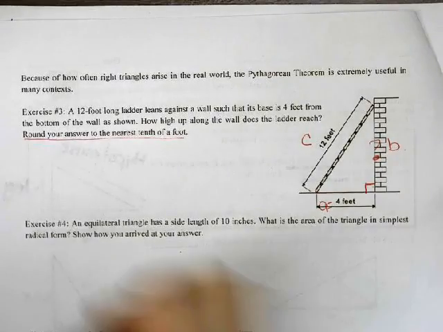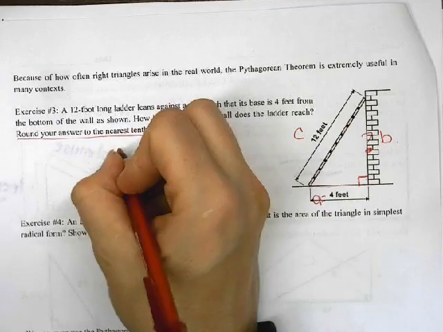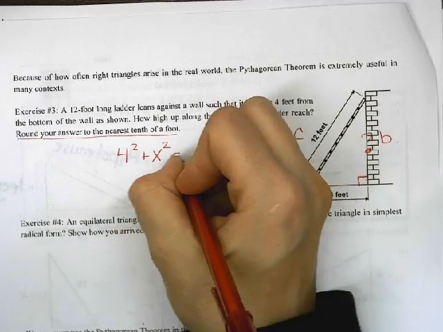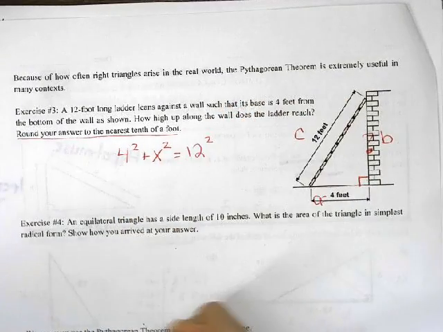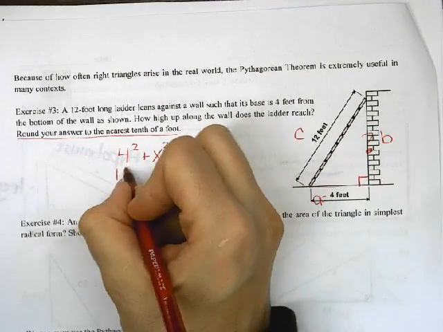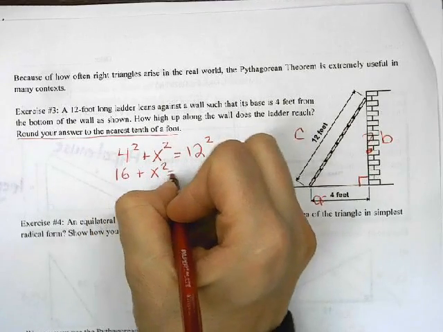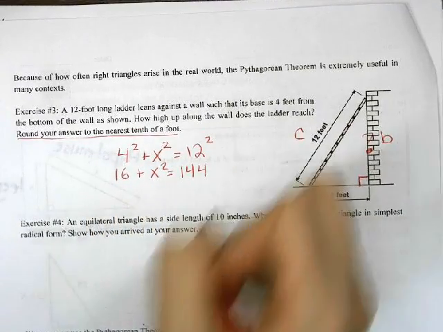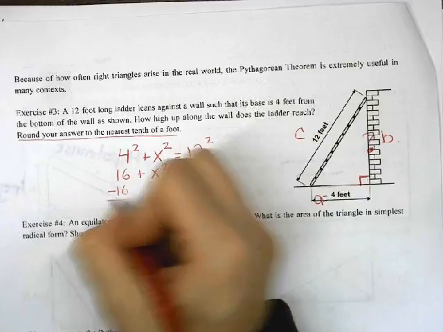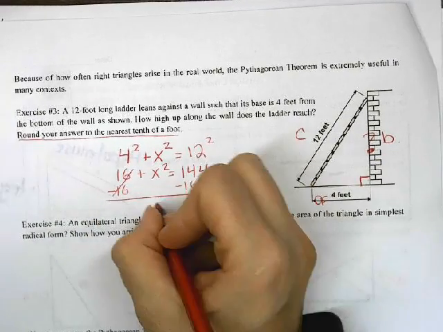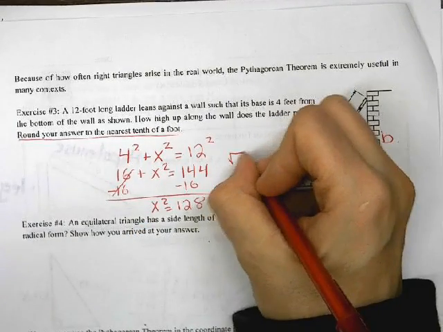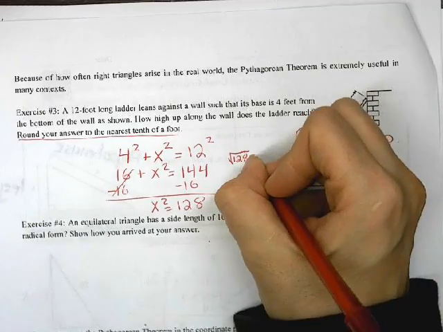Okay, so here, a squared plus b squared equals c squared. A squared plus my b squared, which I don't know, equals the actual ladder of 12 feet squared. So this is very similar to the second problem from the front page, where I would get 16 plus x squared equals 144. Okay, so I'm going to take 144 and take away 16 from it. And that's where you get x squared equals 128. And then my last step would be to take the square root of 128 in my calculator.